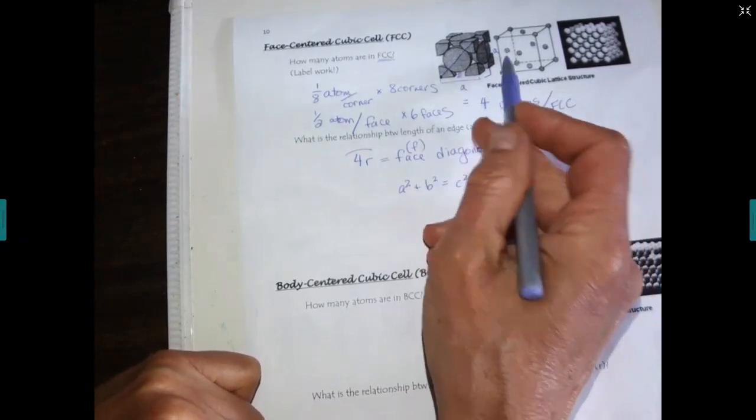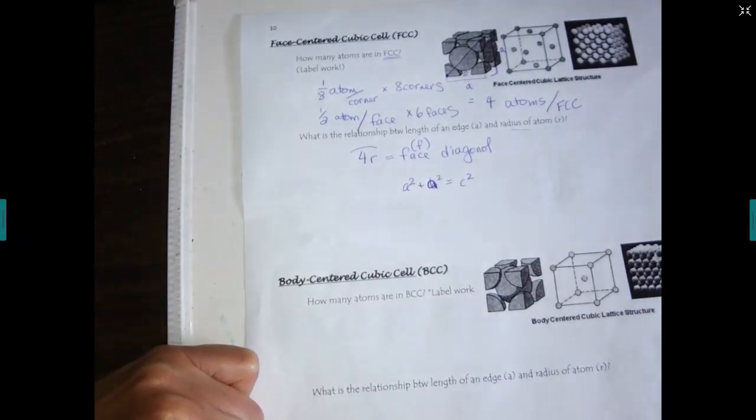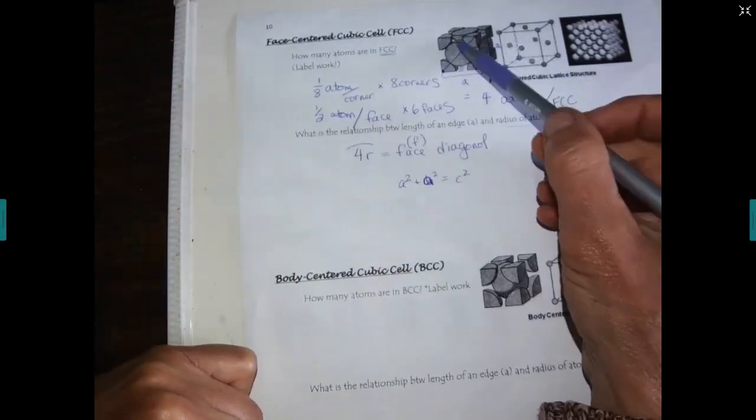So our A and B are actually the same. So we're just going to say a squared plus a squared equals c squared. And then C is the hypotenuse. Remember that word from way back? Is that bringing back great memories?